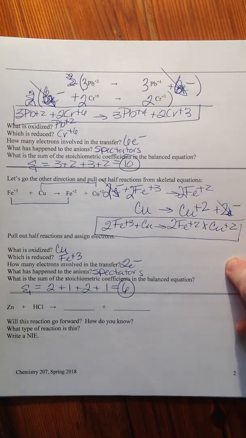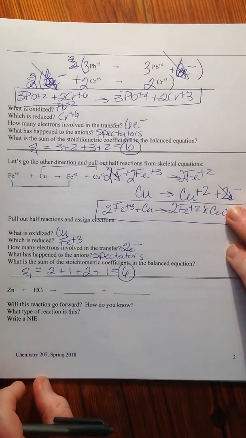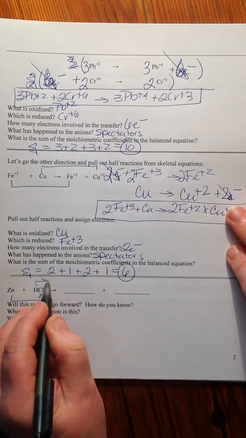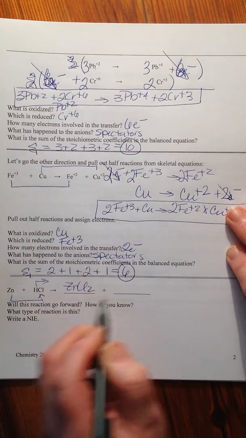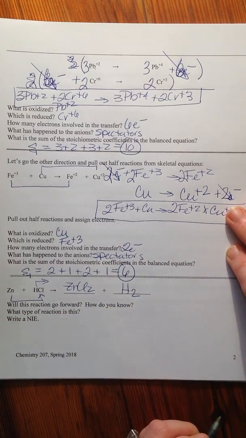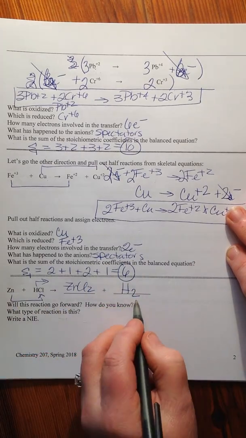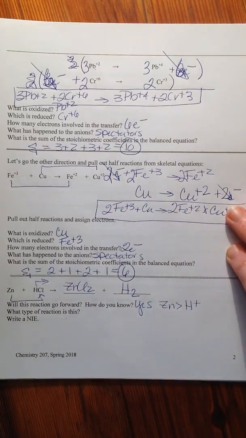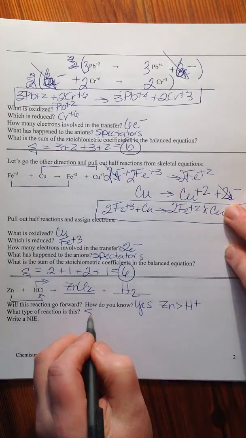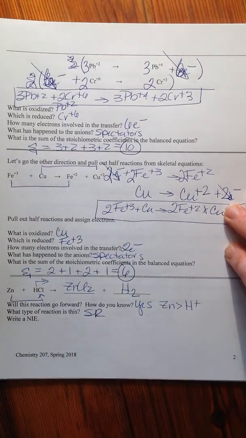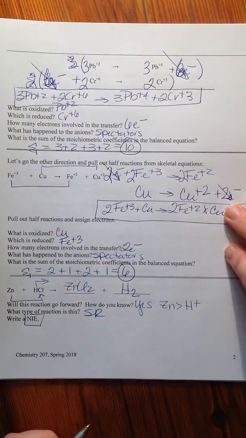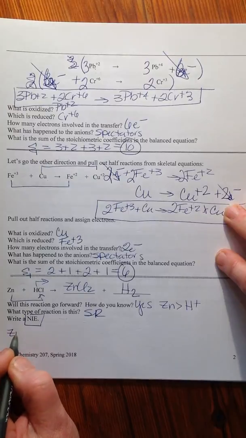Okay? And then last in this segment is going to be the familiar single displacement, Zn plus HCl yields ZnCl2 plus H2. Will this reaction go forward? Yes. Zn is higher than hydrogen on the activity series. We recognize this as single replacement. Write a net ionic equation. This is why we've spent so much time on net ionic equations.